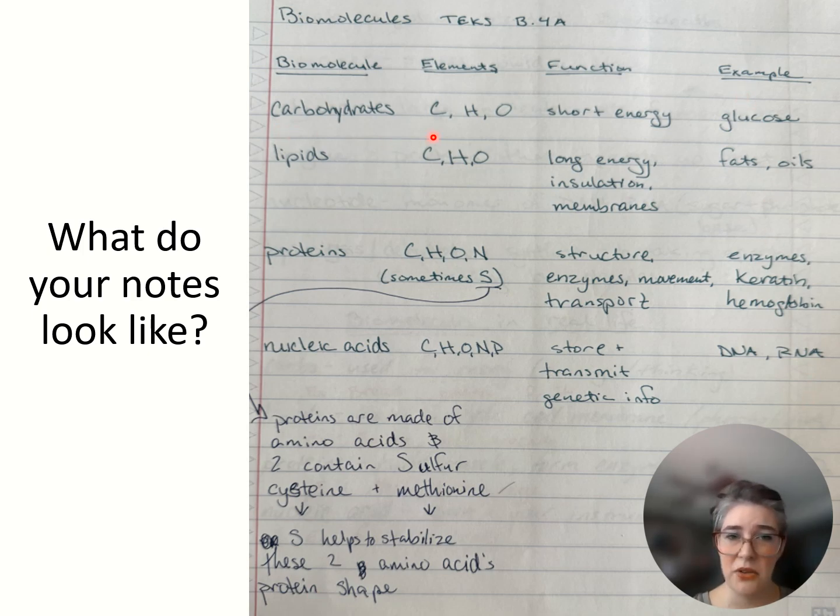So we have carbohydrates, carbon, hydrogen, oxygen. These are short energy. Glucose is a great example. Lipids, again, carbon, hydrogen, oxygen. These are long-term energy, so stored energy, insulation and membranes. Fats, oils, avocado is a great source of lipids.